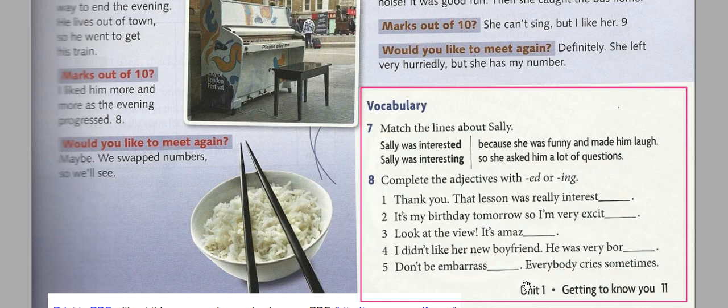Number 2, it's my birthday tomorrow, so I'm very, what is your feeling? I'm very excited, ed. Number 3, look at the view, it's amazing, ing. So it provokes that wonder in me, right? So it's not the view that feels anything. Okay? Number 4, I didn't like her boyfriend. He was very, not bored, right? But boring. So I didn't like his company, right?